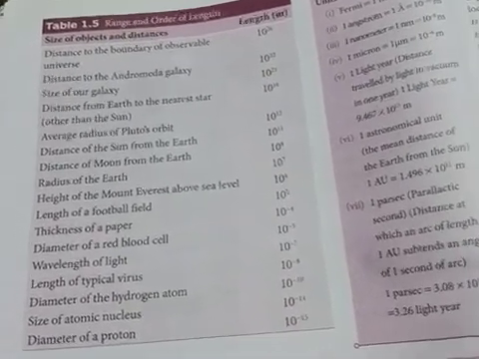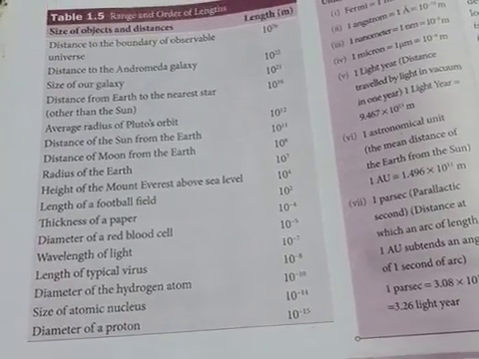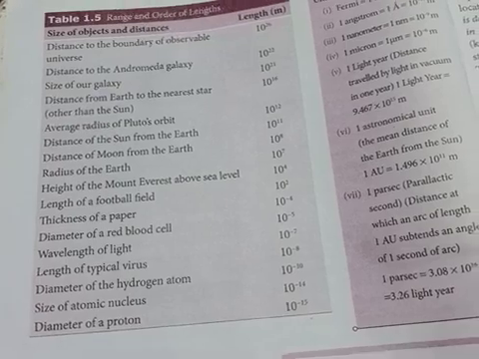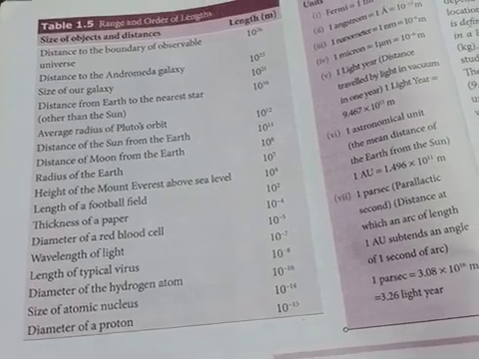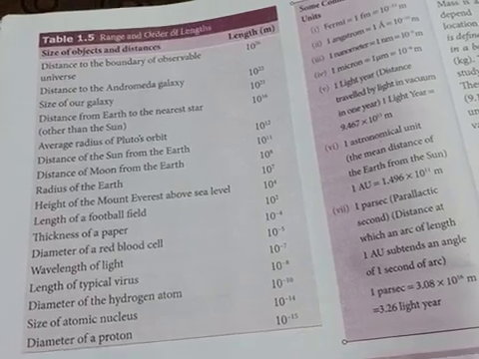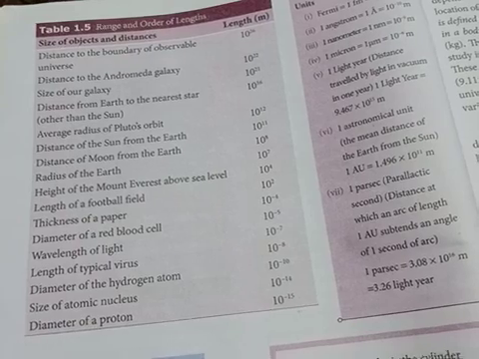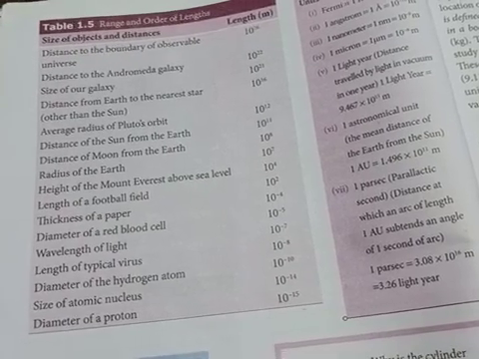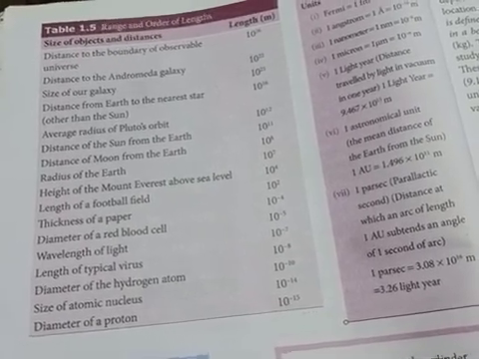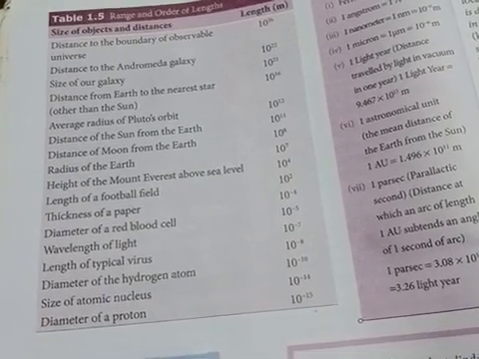You can take a screenshot and go through this table. You can see the distance to the boundary of the observable universe 10 to the power 26, distance to the Andromeda galaxy, size of our galaxy, distance from the Earth to the nearest star. So every distance is measured and given for you.